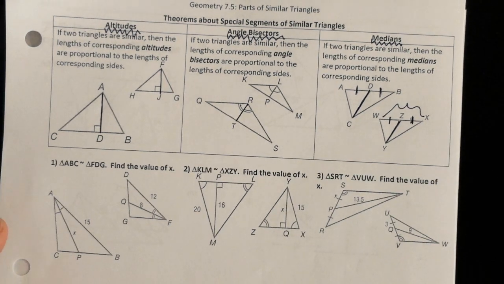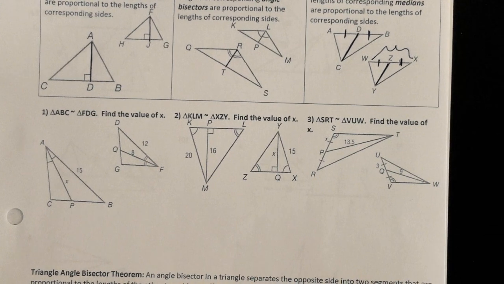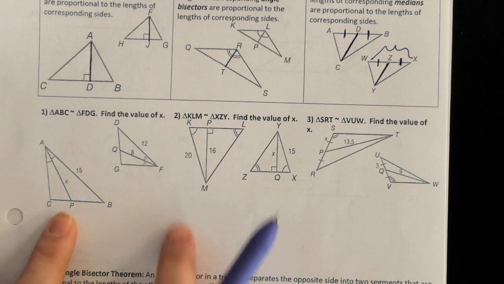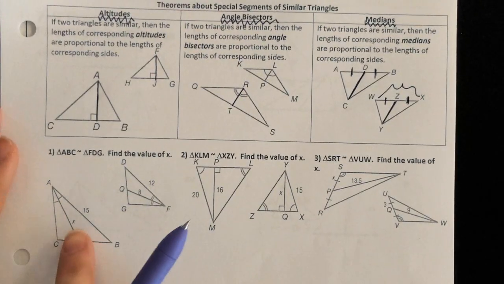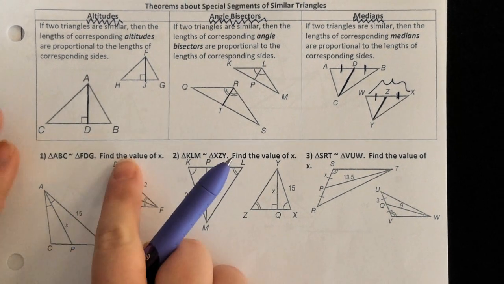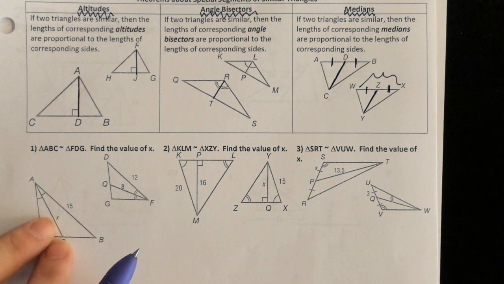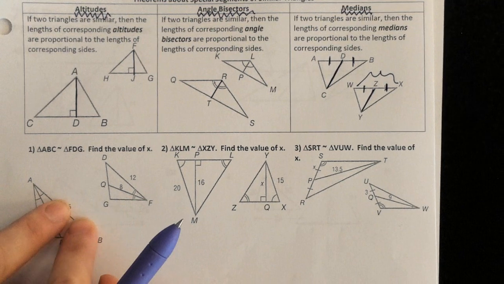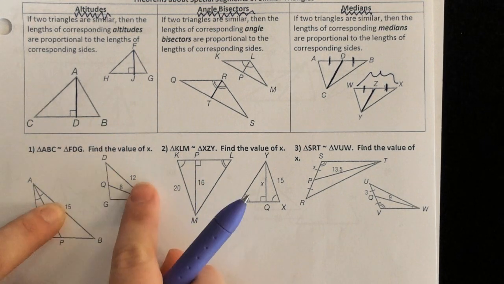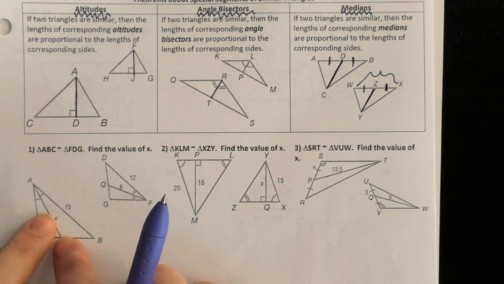Okay, so in any of these three circumstances, we're just going to set up a proportion after proportion. So in number 1, you have triangle ABC is similar to triangle FDG. Now, which one of these definitions that we just went over goes with number 1? Angle bisector, right? So your angle bisector here is X, and this is 8, and then this side is 15, and this side is 12. So you want to find X.